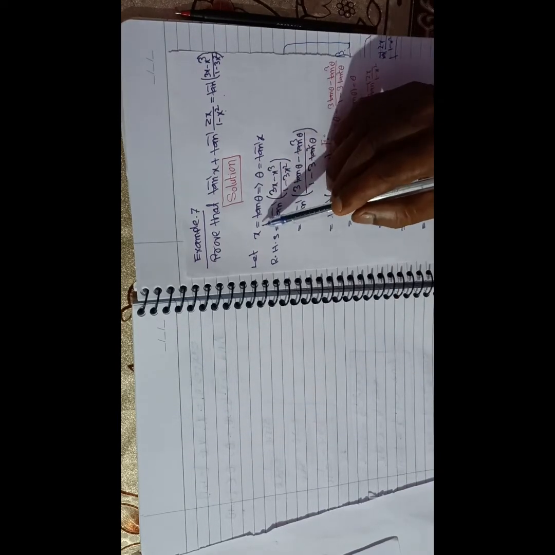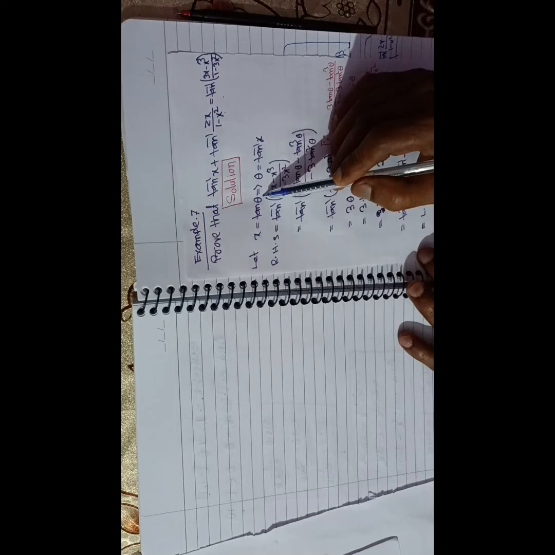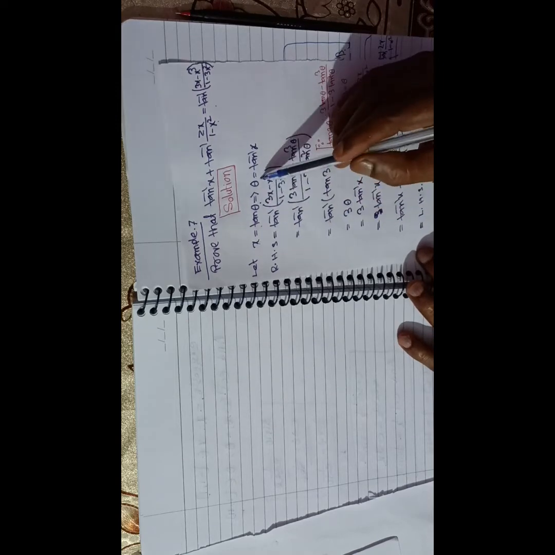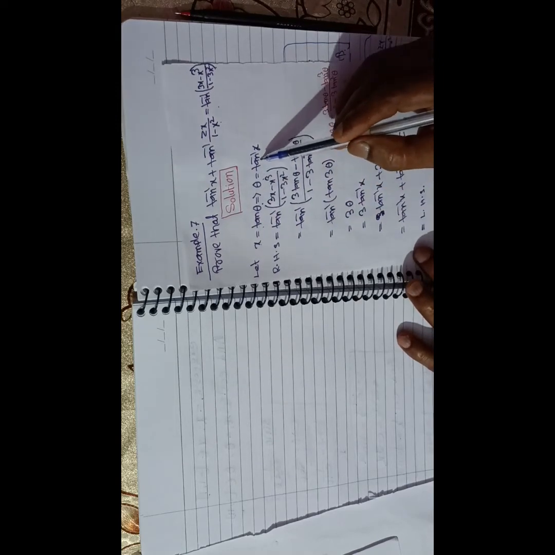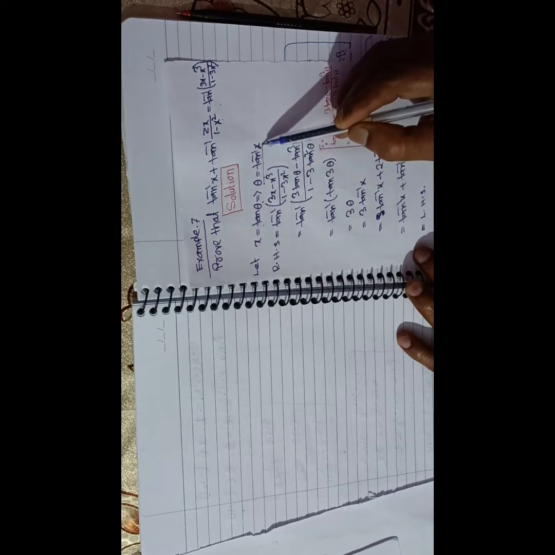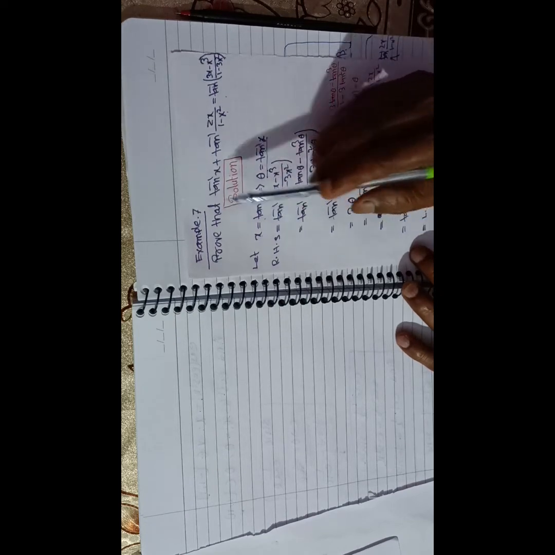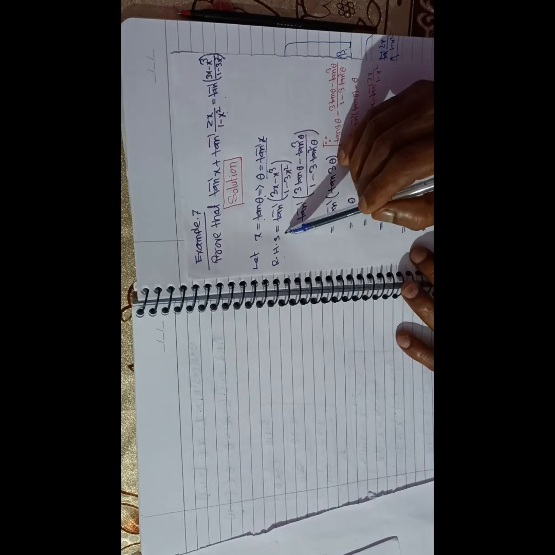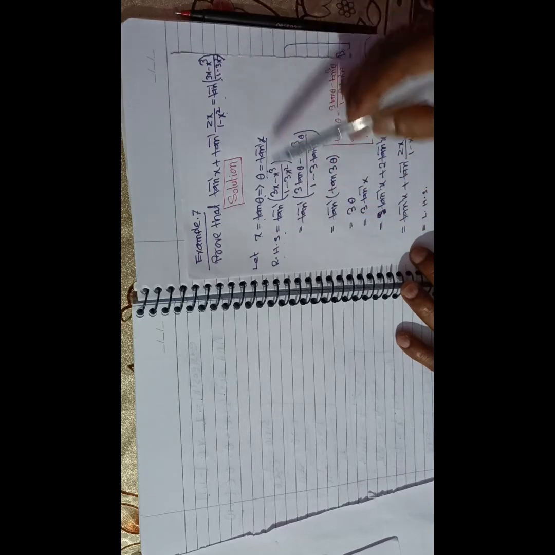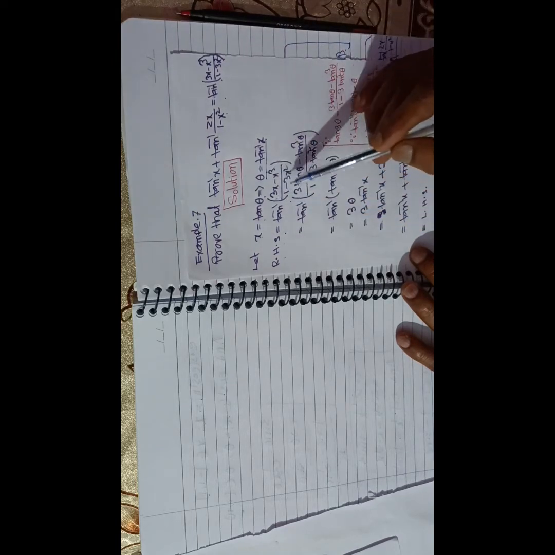For this, we take x equal to tan theta, then theta becomes tan inverse x. From the question, we take the right hand side: tan inverse of 3x minus x cube divided by 1 minus 3x square.